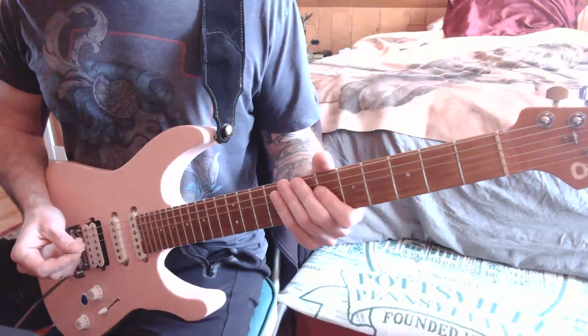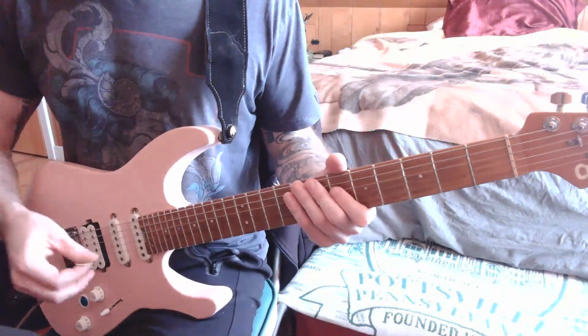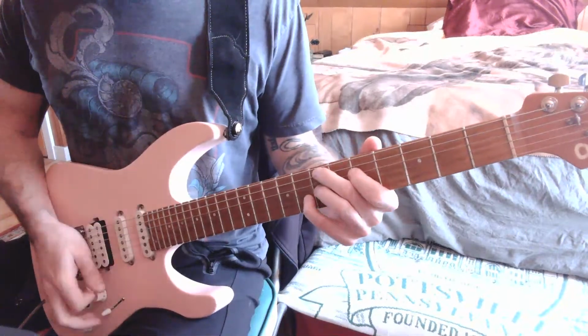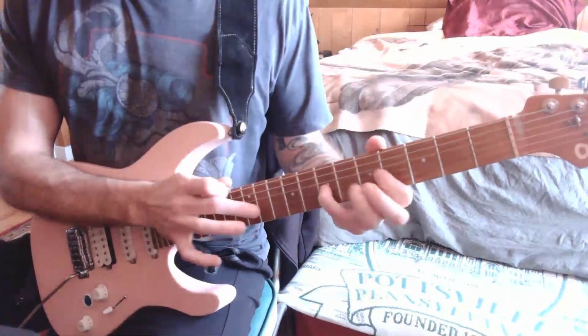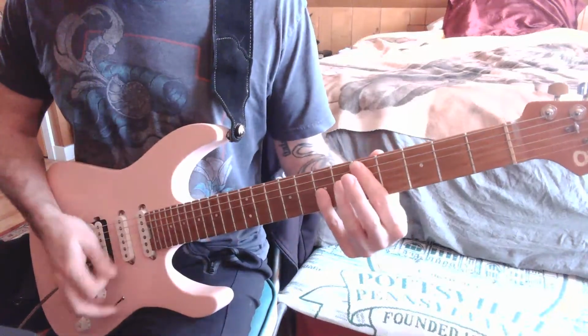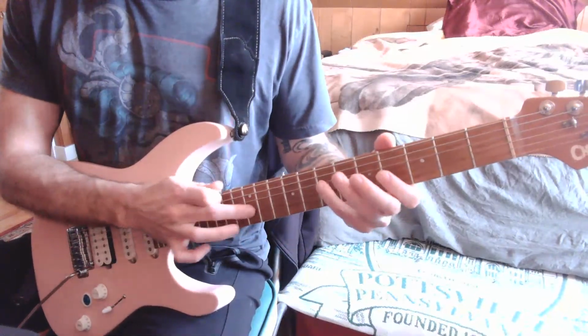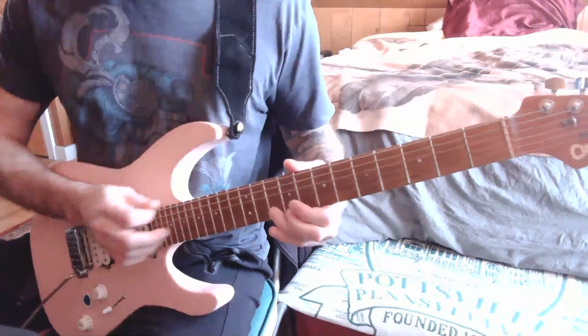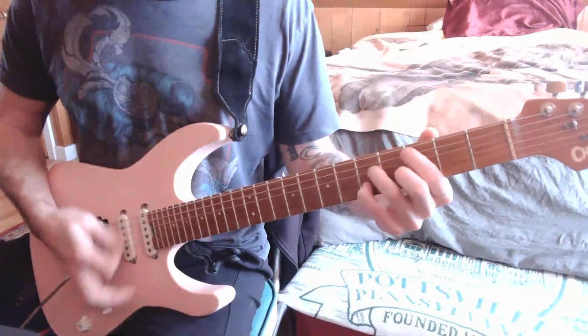It's a little messy, so I turned my overall volume on my pedal board down a little bit.